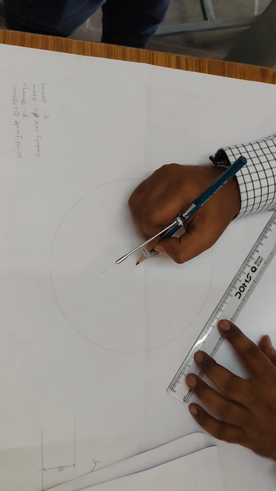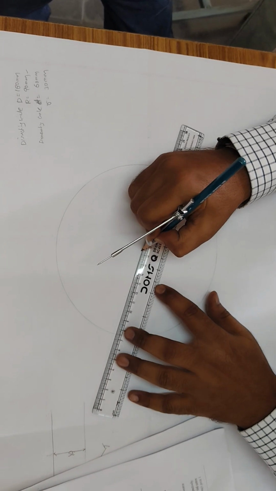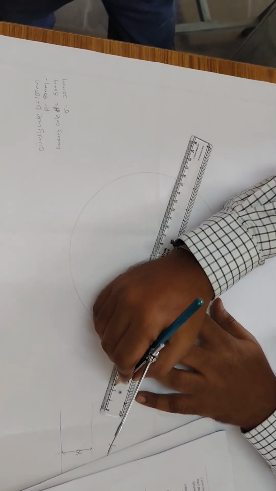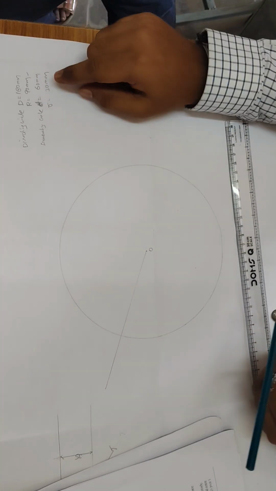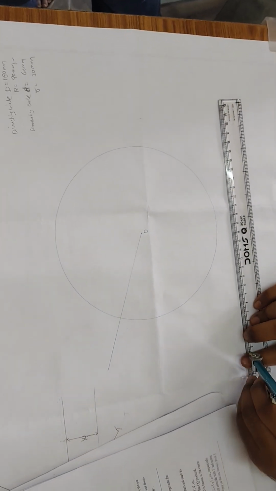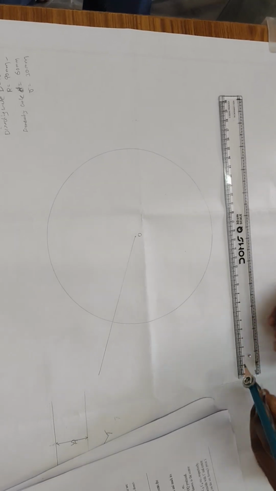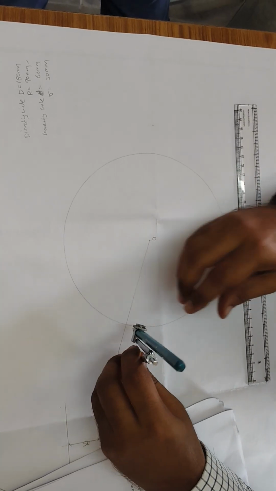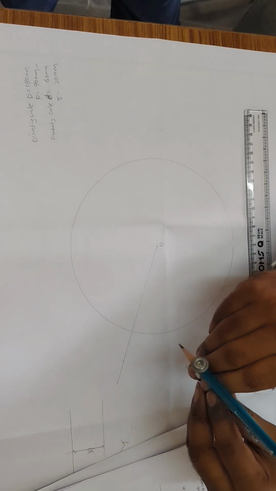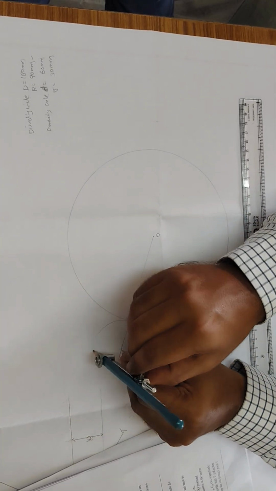Next, this point is the center of the directing circle. Taking this point as center, you have to draw a line. Now the radius of the generating circle will be 30 mm. So take a 30 mm radius and draw a circle somewhere here, on this line.